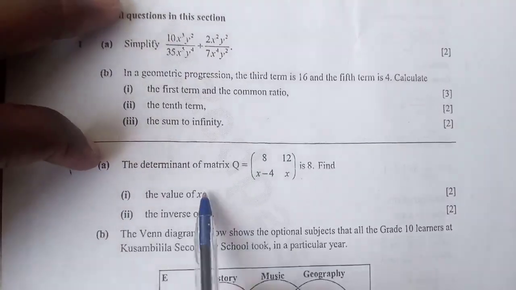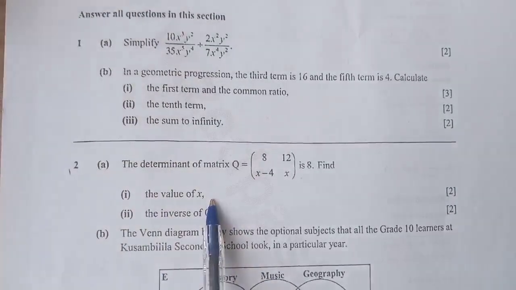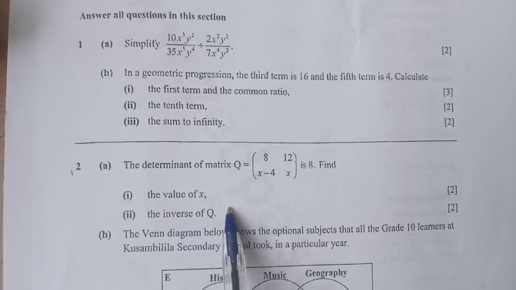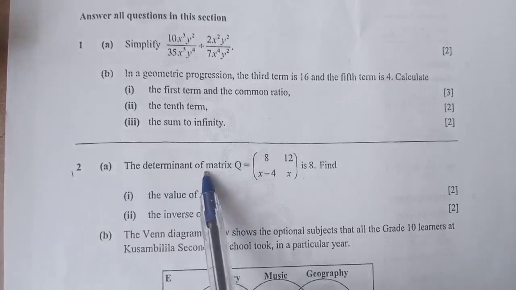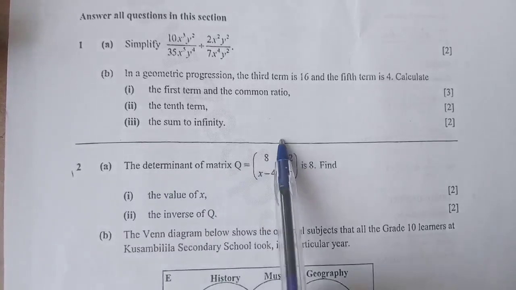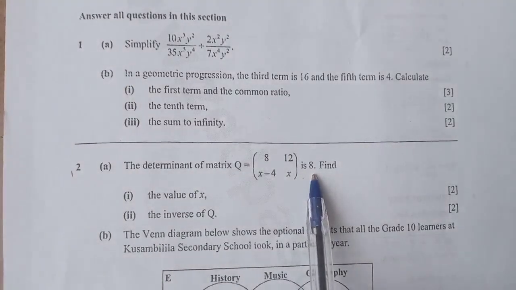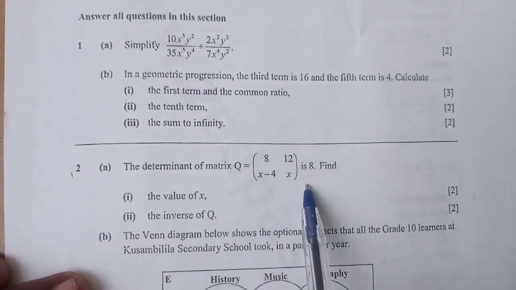So you've seen here the question is saying find the value of x. It's just one and the same. Even here they are asking you to find the inverse of q. They are saying that the determinant of matrix q is 8. They have already found the determinant, and this is what will come in your exam as you'll be writing it.